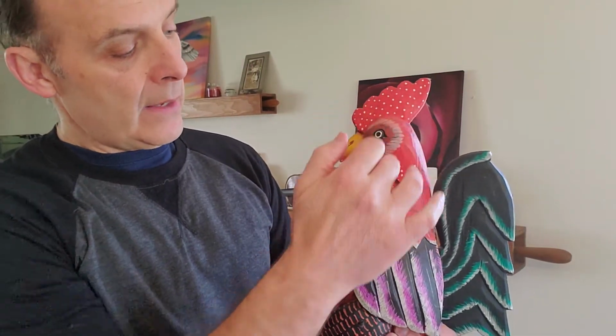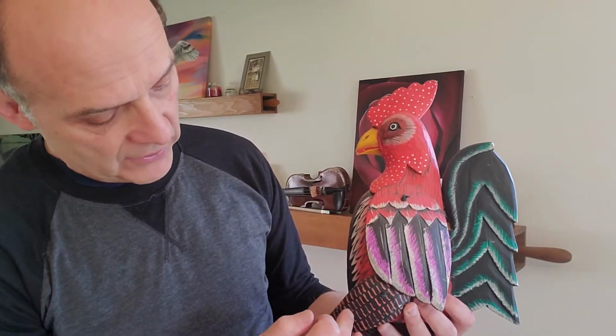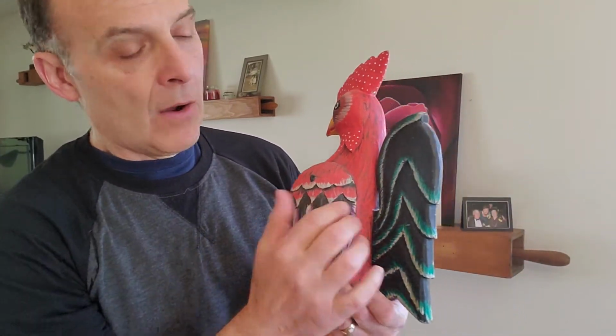So for example, repetition. It's got repetition of colors. And if you notice, it's got red here, red wing, red little designs here. It's got repetition of the color yellow here in the leg, and then yellow up here in the beak. It's got white and black quite a few places. White and black in the feathers, white and black in the eye, white and black on the tail feathers here.